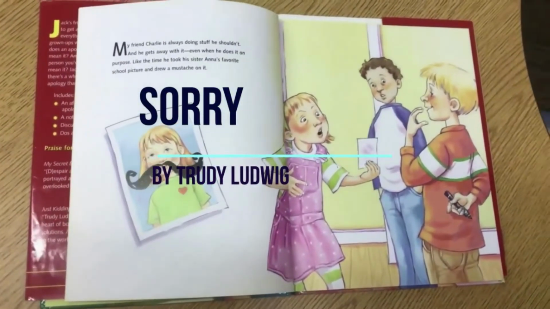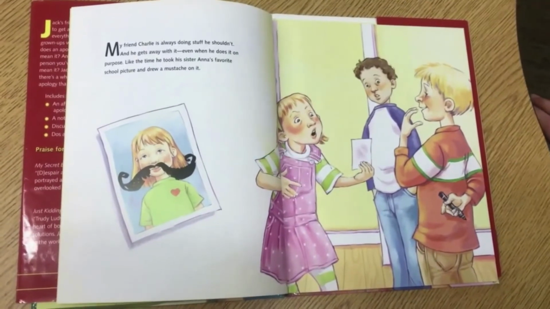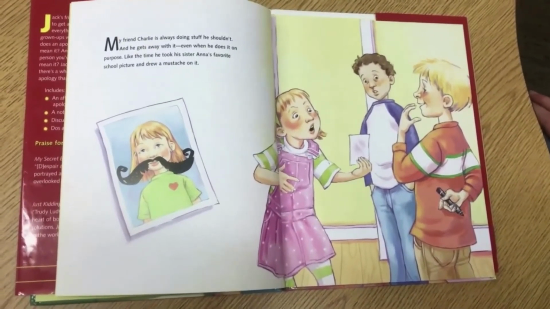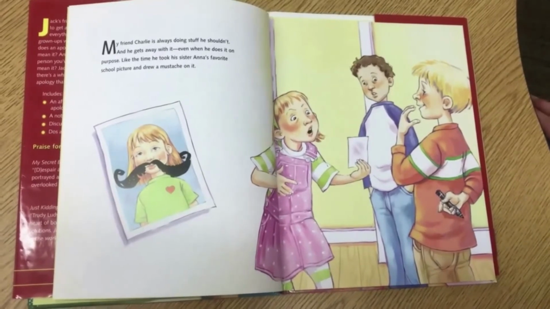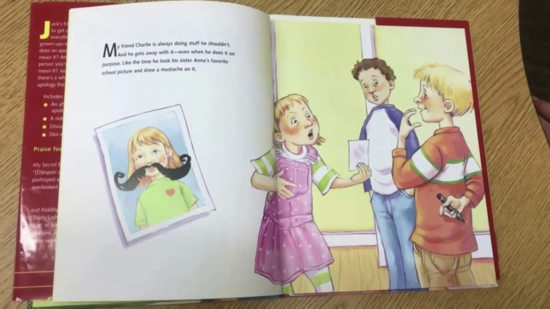My friend Charlie is always doing stuff he shouldn't, and he gets away with it, even when he does it on purpose, like the time he took his sister Anna's favorite school picture and drew a mustache on it.